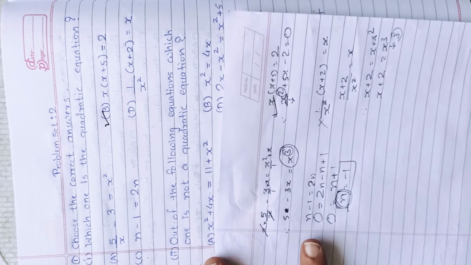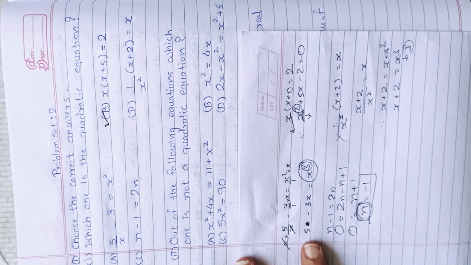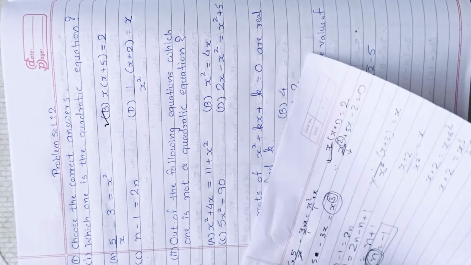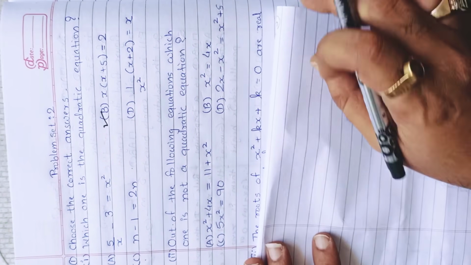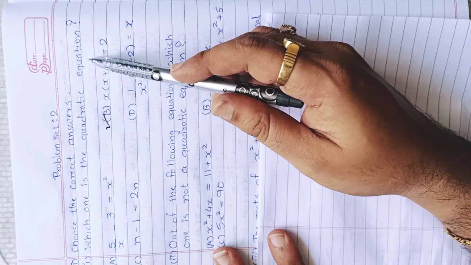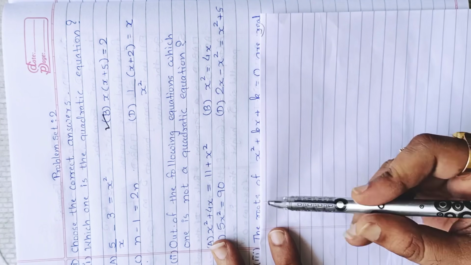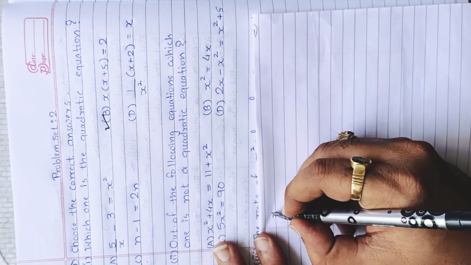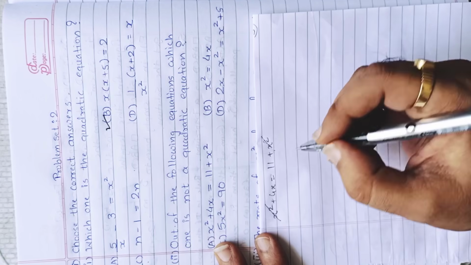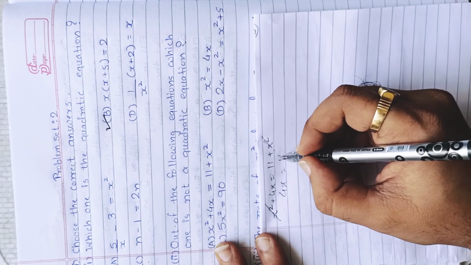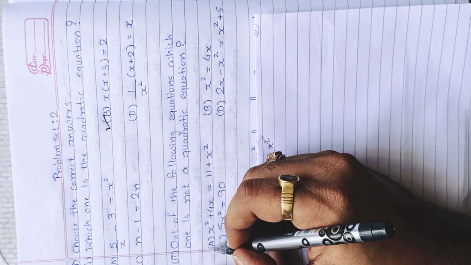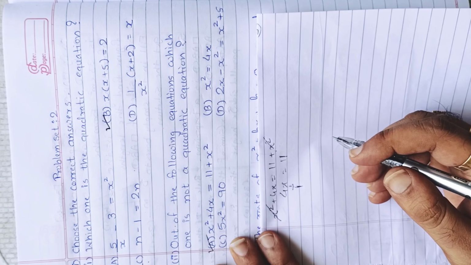The next one. Out of the following equations, which one is not a quadratic equation? So let's see. Earlier we had to find which is a quadratic equation. Now which is not a quadratic equation? So first one, x square plus 4x equal to 11 plus x square, x square get cancelled. So 4x equal to 11. So here the highest power is 1. So definitely it is not a quadratic equation. So A is not a quadratic equation. So A is the correct answer.